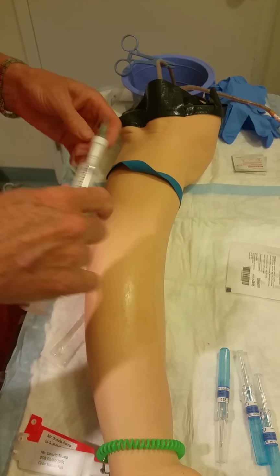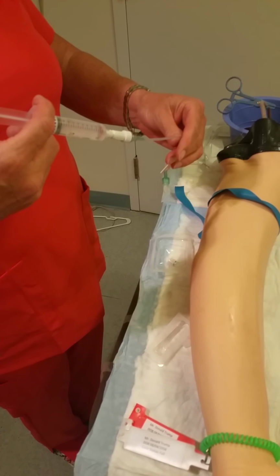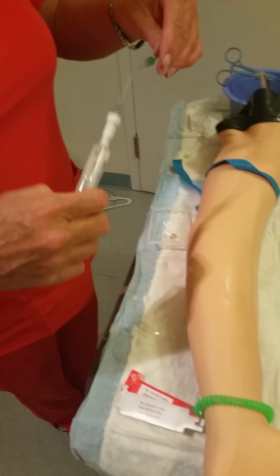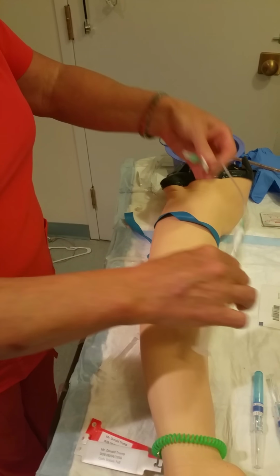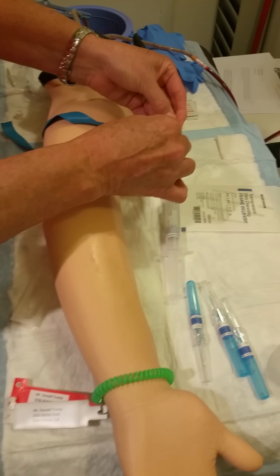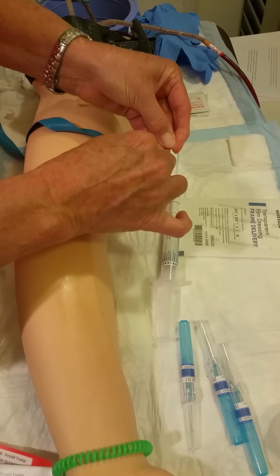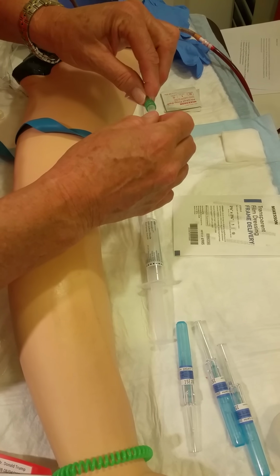My clip is open. I will instill a few drops of saline solution into the extension set, making it into the saline lock. I will close my slide clamp, keeping the device close by for the convenience of my procedure.